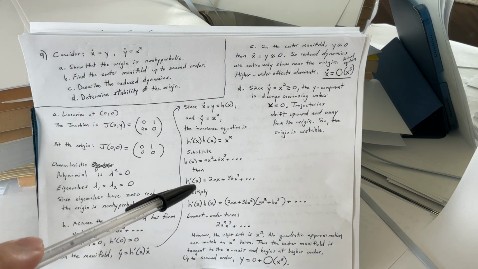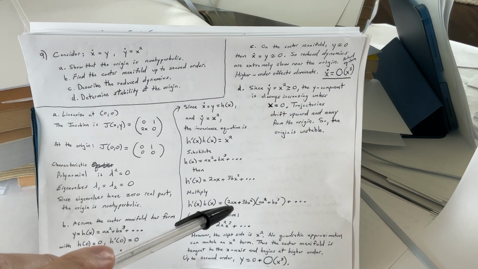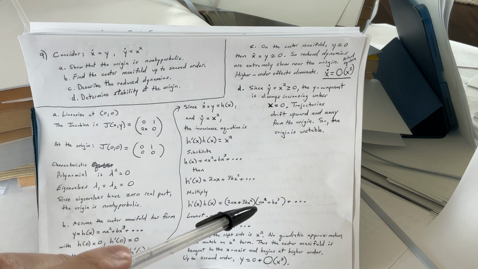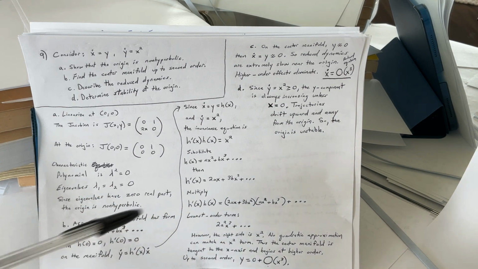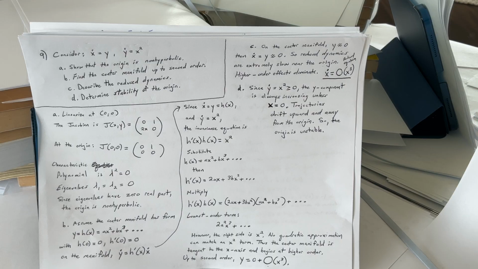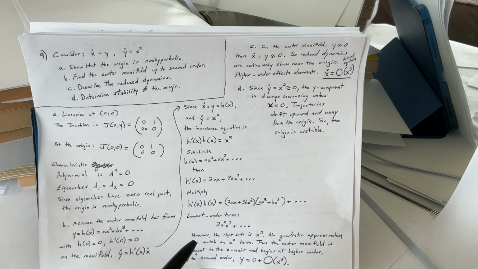Now taking the product of h prime of x and h of x, we have the quantity 2ax plus 3bx squared times ax squared plus bx cubed plus dot dot dot. So, in this situation, we find the center manifold up to the second order. The lowest order term is 2a squared x cubed plus dot dot dot. So here we go, lowest order term.